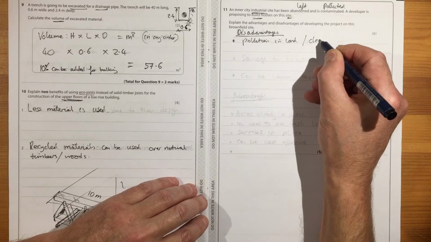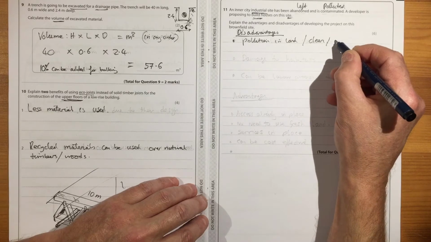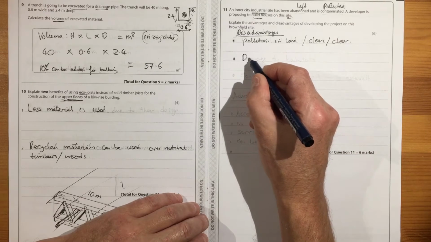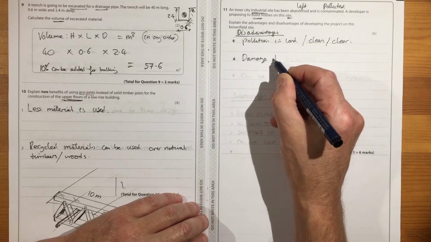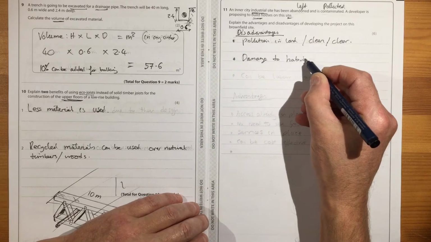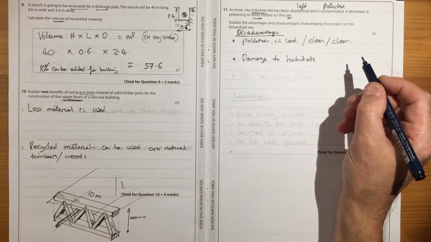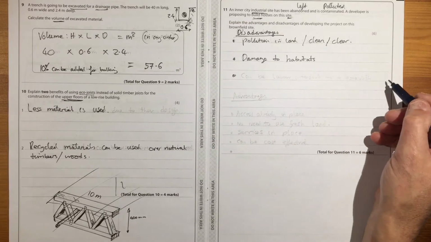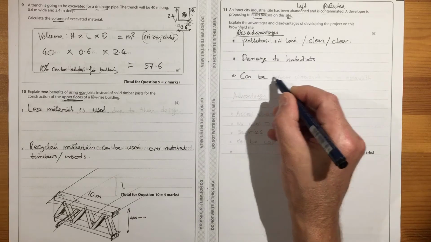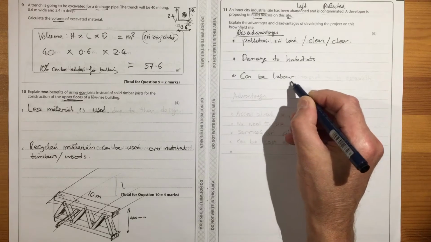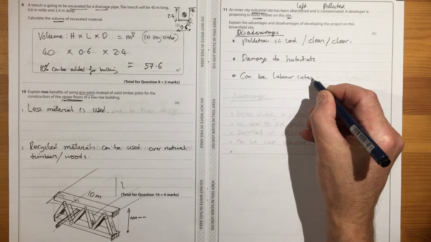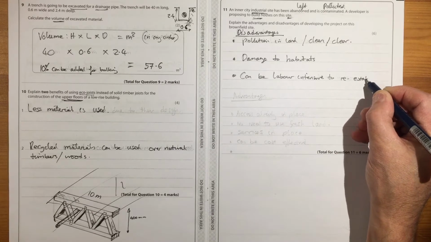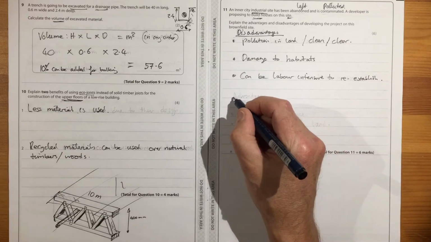So you've got to clean it, or you've got to clear it. One of the two. It could be already damaged the habitats. Damage to habitats. Okay. Can be labour intensive to re-establish. So lots of workmen needed, intensive to re-establish as safe land. Yeah, re-establish.